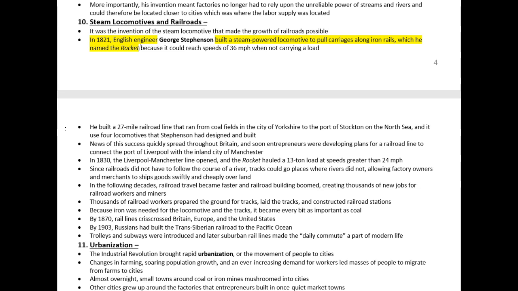In 1830, the Liverpool-Manchester line opened, and the Rocket hauled a 13-ton load at speeds greater than 24 miles per hour. I'm just gonna tag that because that's related to George Stephenson and the locomotive.